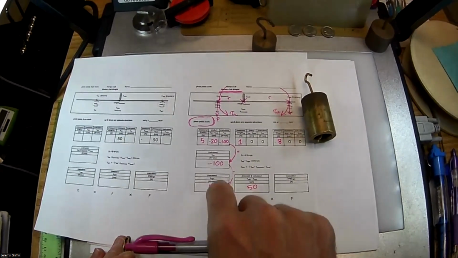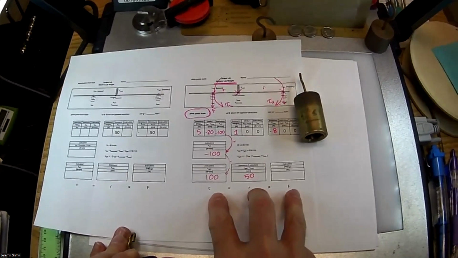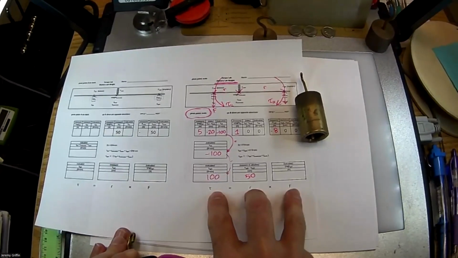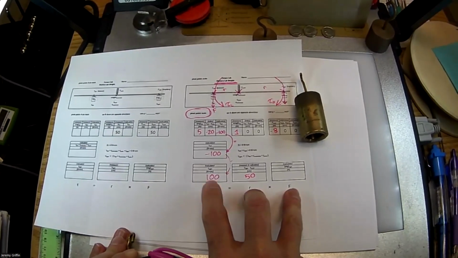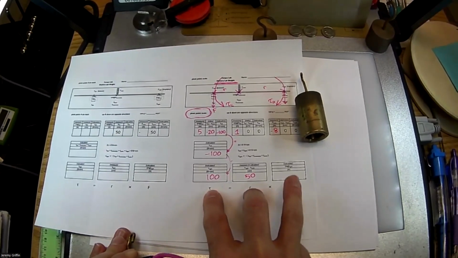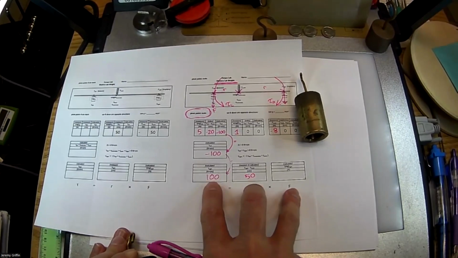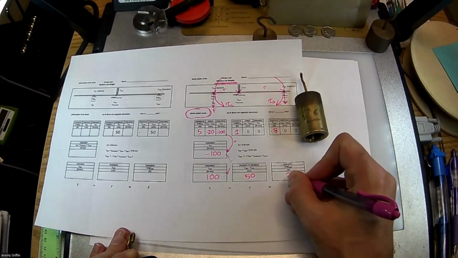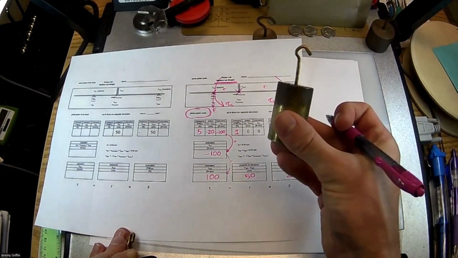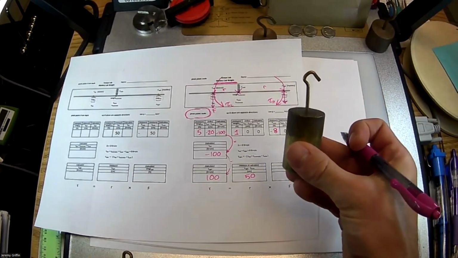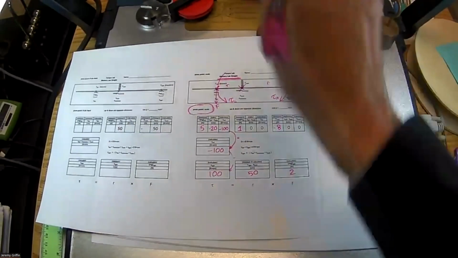Your last step, I listed down here a torque formula. You guys see torque equals R cross F? You can take your torque, divide by R, and that tells you F. Because what is 100 divided by 50? 2 newtons. You guys see that? 2 newtons, right? All right.